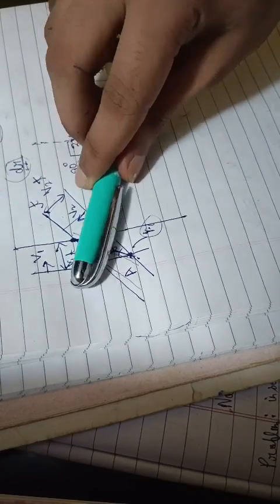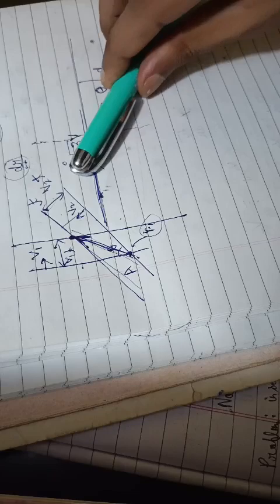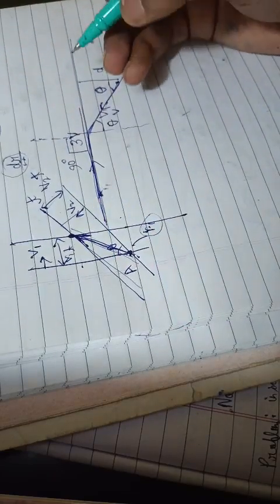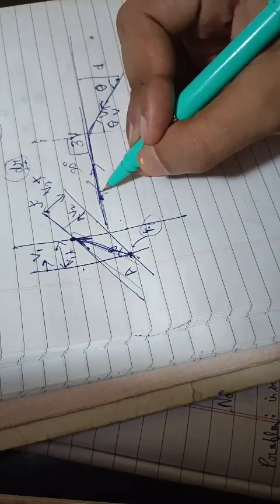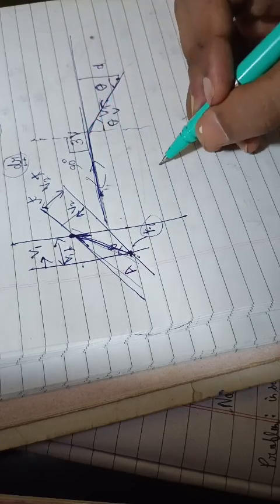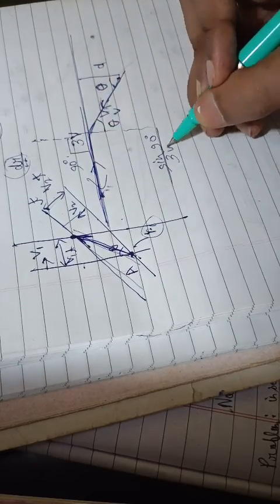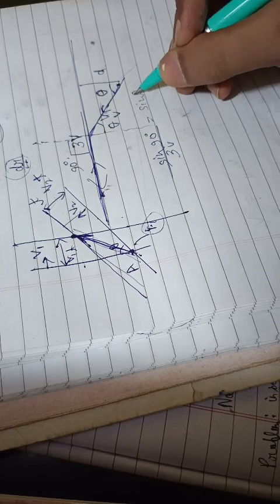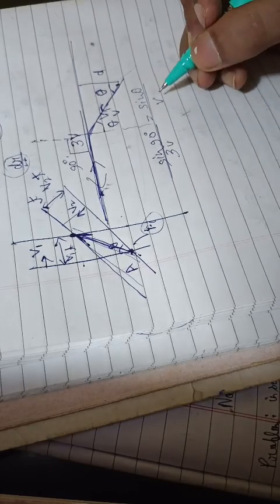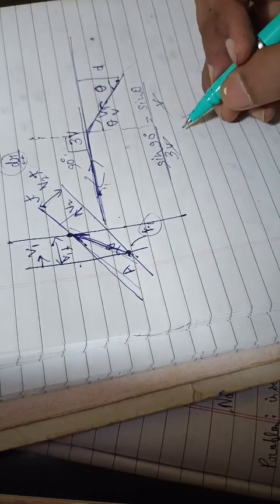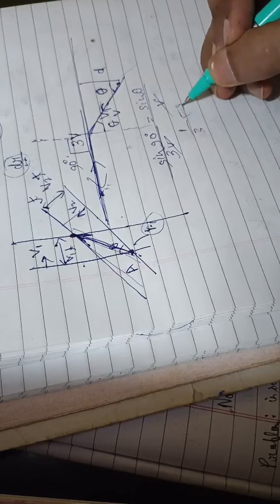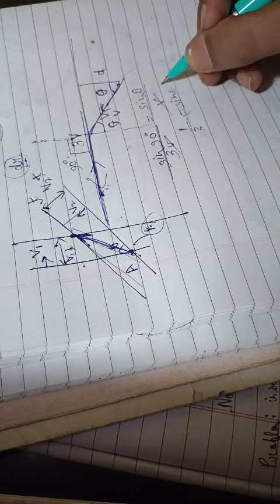The angle increases when speed increases. So we can say sine 90 divided by velocity 3v is equal to sine theta divided by v, which gives 1/3 = sine theta.